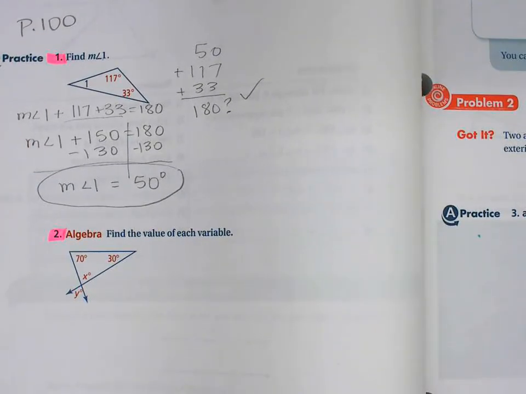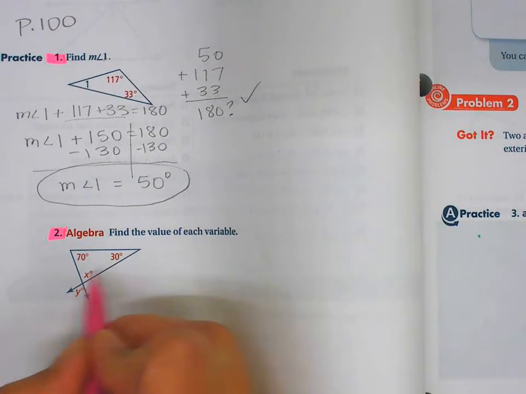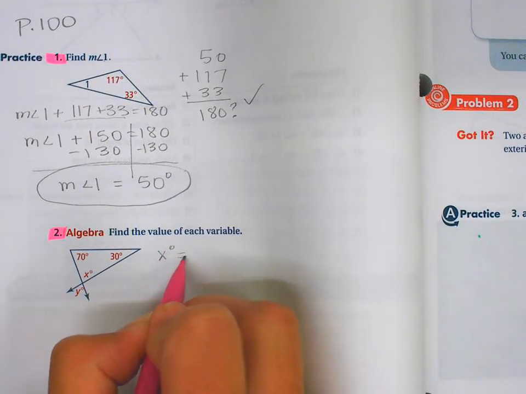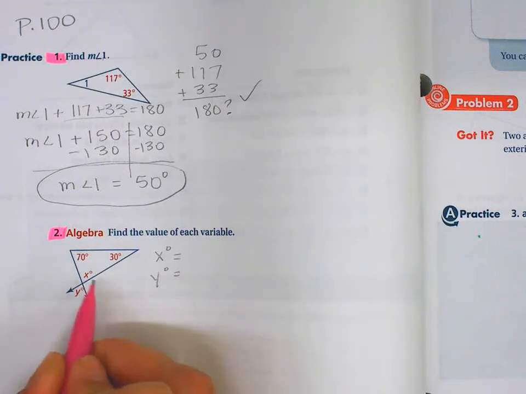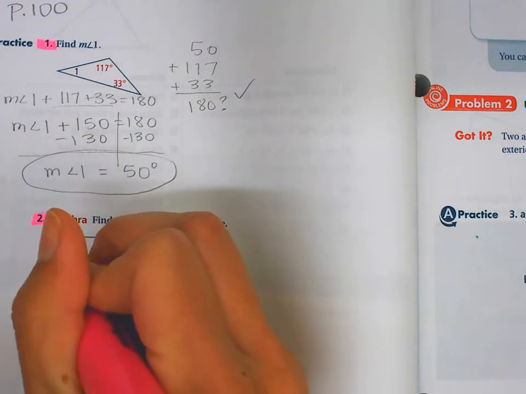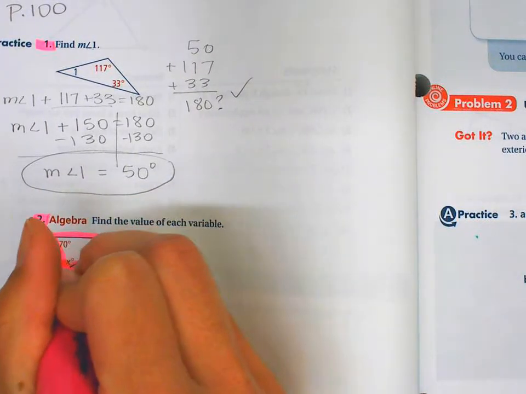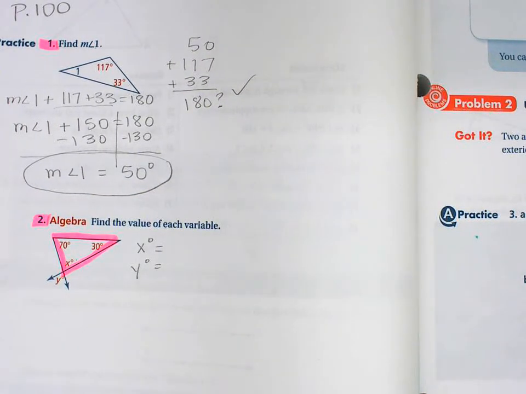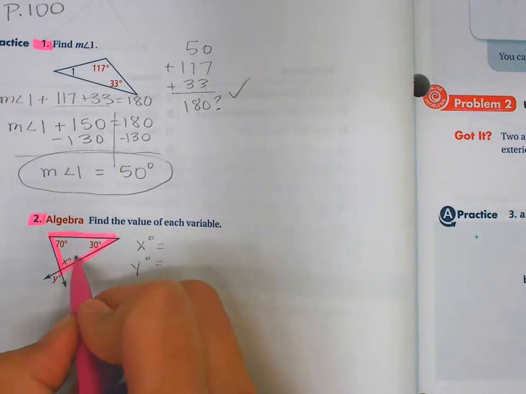Okay, so number 2, let's try that one also. Find the value of each variable. So I need to find the value of x and y. So I need to find both of those. So what we have is, first, let's look at the actual triangle. And then I'm noticing x and y are vertical angles.